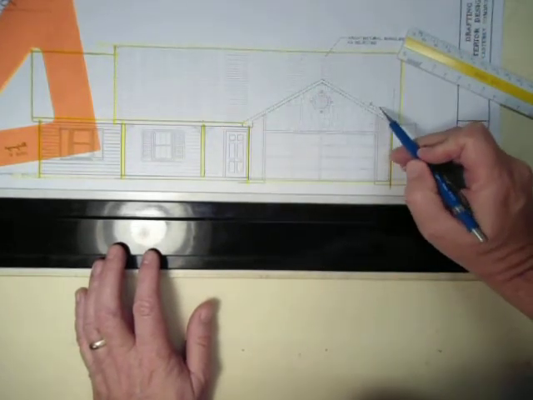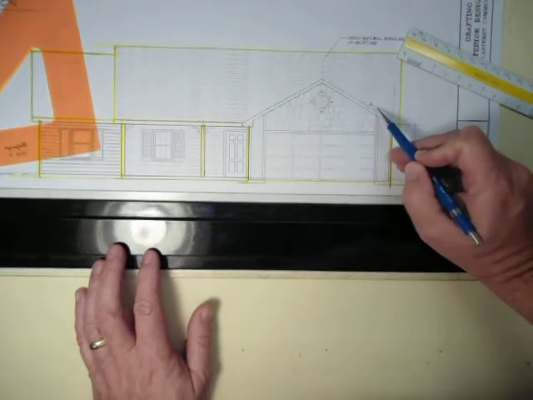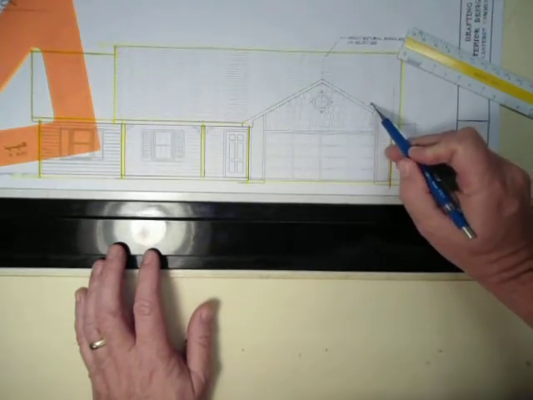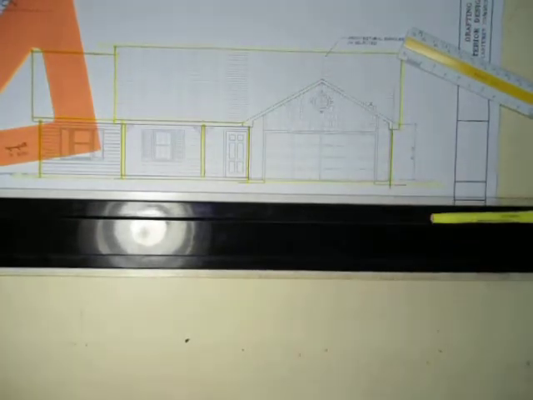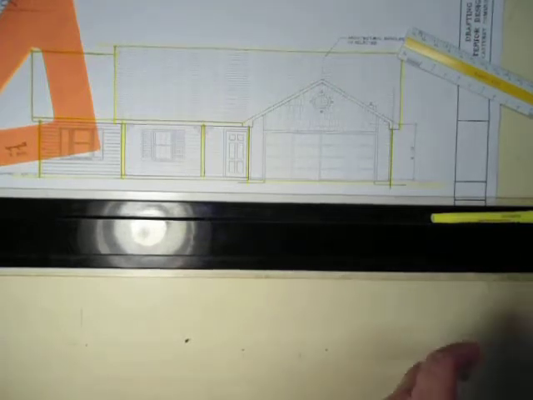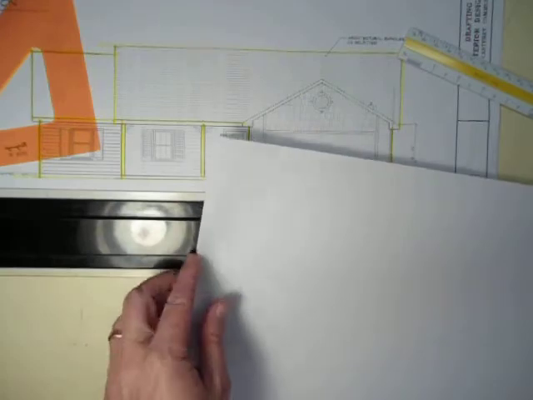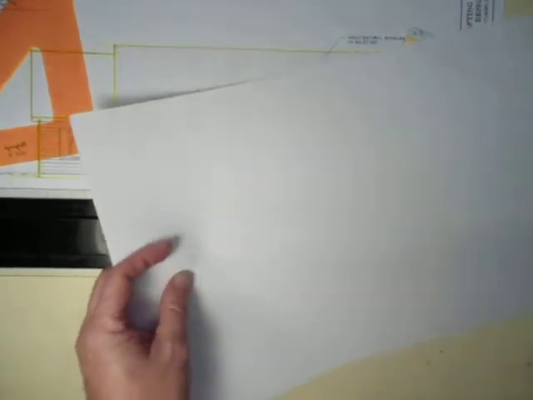Now we see here on the elevation that the pitch is a 7 and 12. Let me see if I can explain to you what that means. It basically means that the rise is 7 to every 12. Let me see if I can draw that a little better for you.